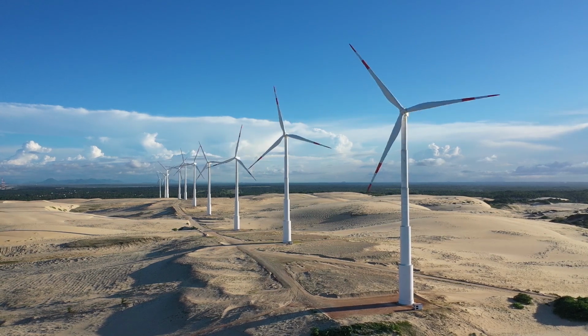Wind duration is a factor in estimating the energy production of a wind turbine. It is used to calculate the amount of energy generated at different wind speeds and the corresponding duration.